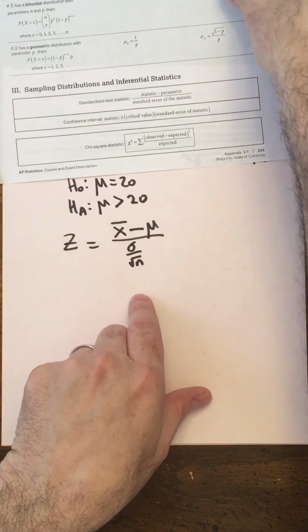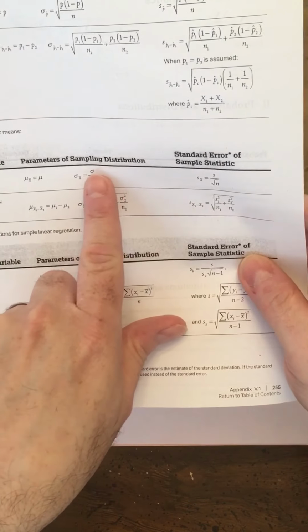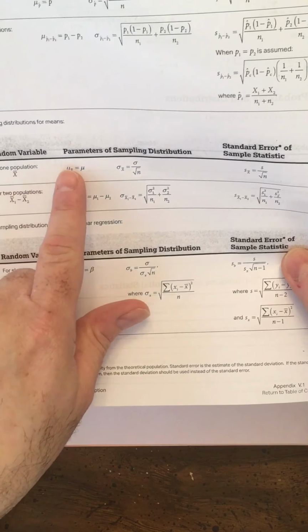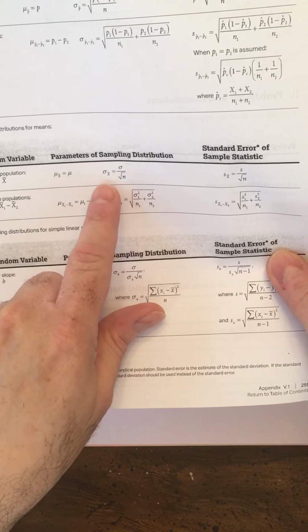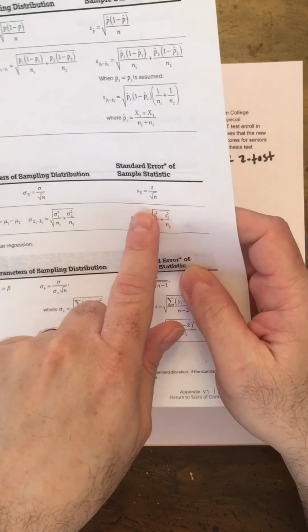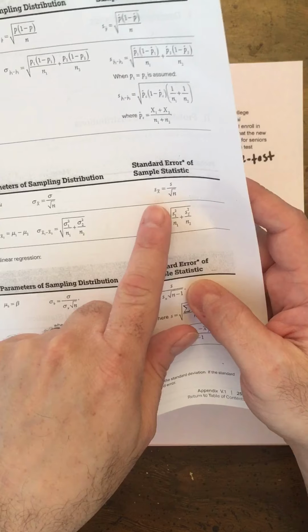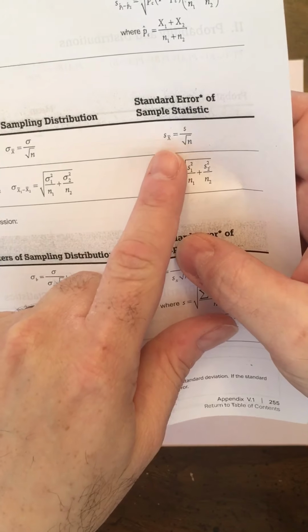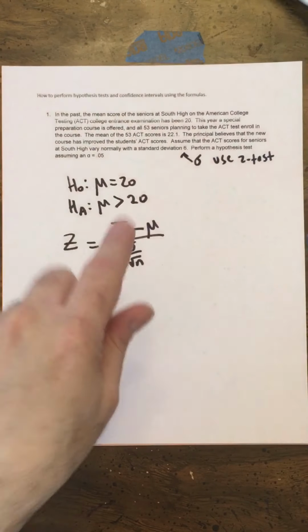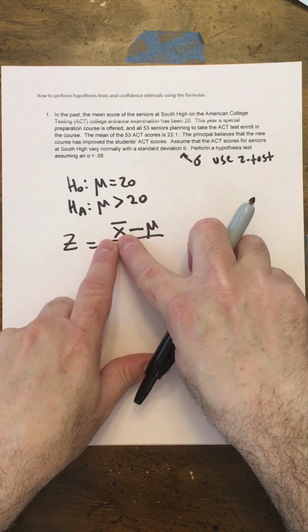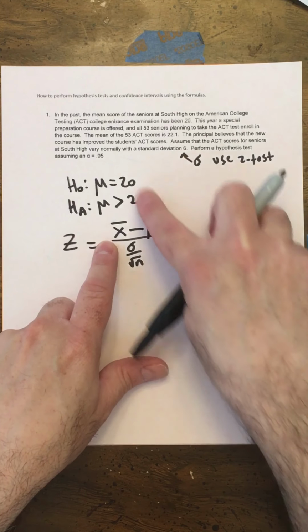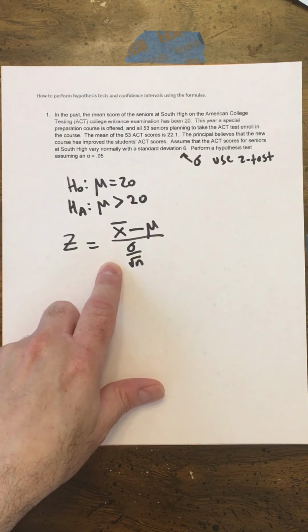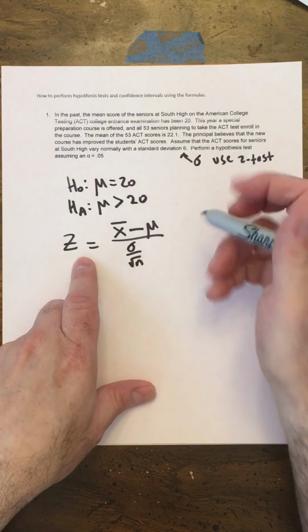Okay? Now you might say, how am I supposed to know this stuff? Well, on your reference sheet, let's see if they give you anything additional. Yeah, for example, parameters for sampling distributions. Random variable is x bar. The parameter is mu. The standard deviation is sigma over the square root of n. And if you're going to be using a t-distribution, in other words, if you know that you don't have the population standard deviation, you're going to use this one. So those are going to go here for you: the sample mean, the population mean from here, and your standard error. All right, so let's plug this stuff in.